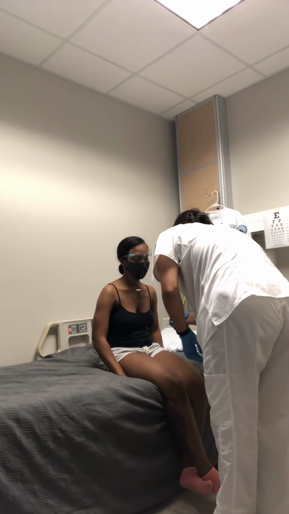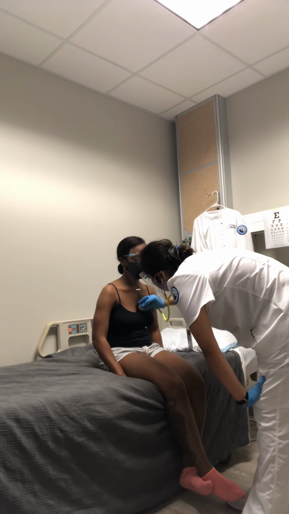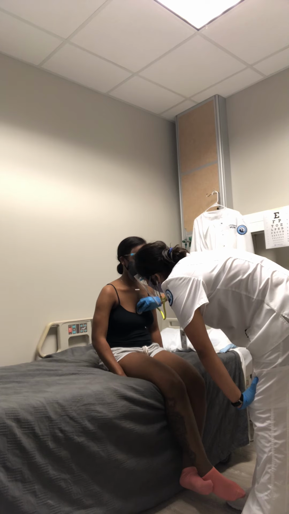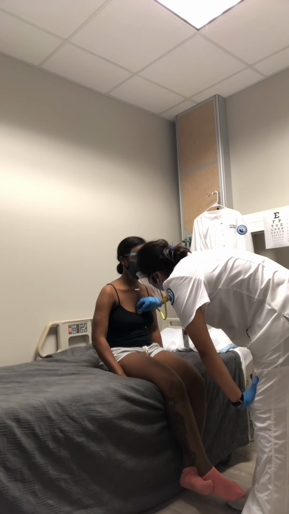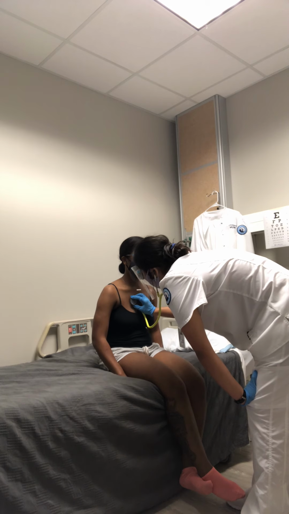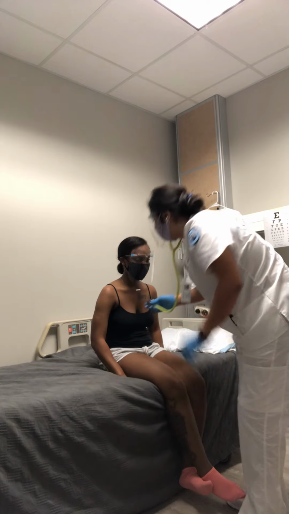Now I'm going to listen for any bruits and go back up. Mitral valve has no bruits noted. Tricuspid valve has no bruits noted. Pulmonic valve has no bruits noted. And aortic valve also has no bruits noted.